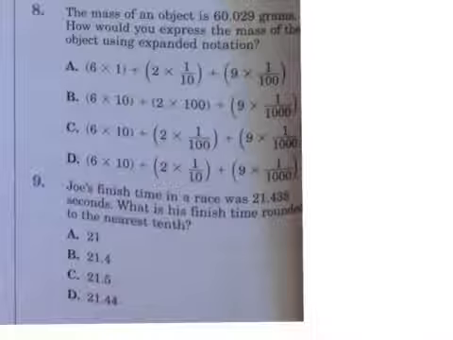Number 8 reads, the mass of an object is 60.029 grams. How would you express this mass of the object using the expanded notation? So let's look at it. It says each digit is multiplied by its place value in the expanded form. So 6 should be in the tens place. So we know A is not correct. So we got the tens place, and then we're going to look at the 2. It should be in the hundreds place. Okay, so we're good.